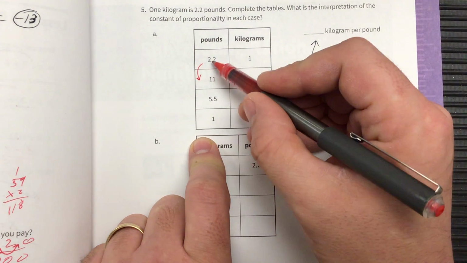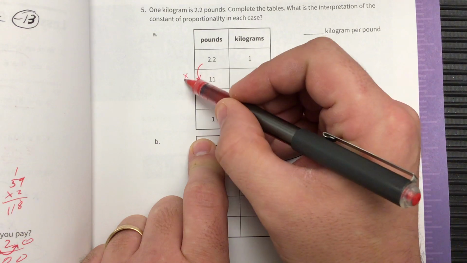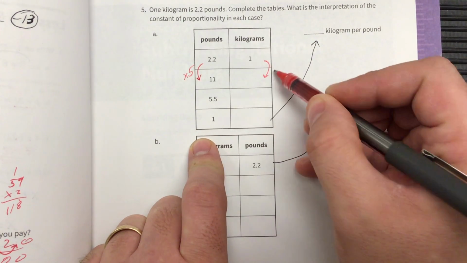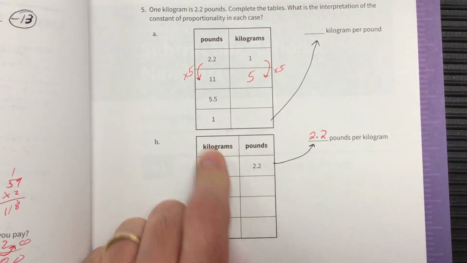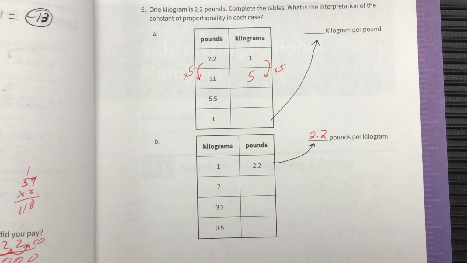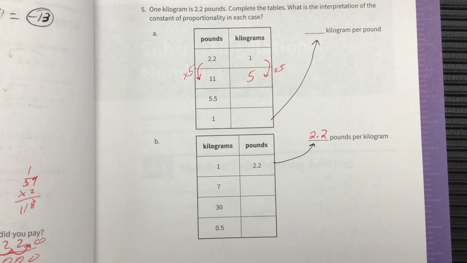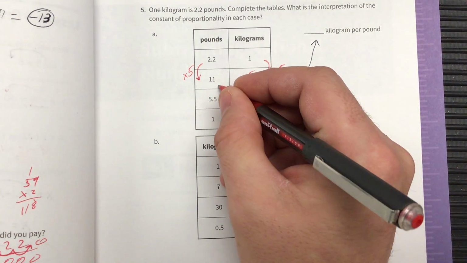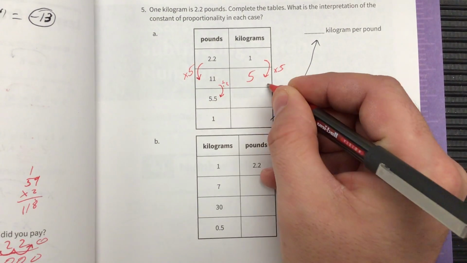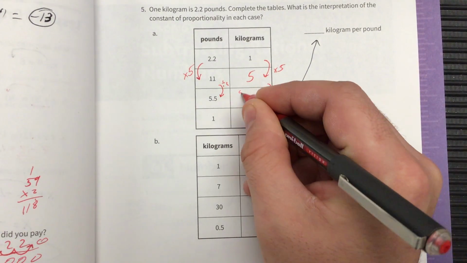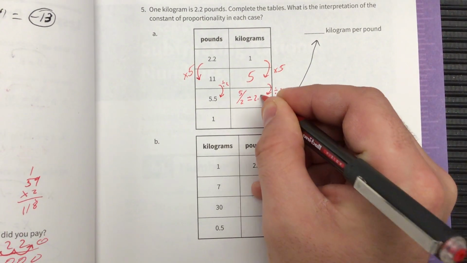That's fine. 2.2 times, I believe it's 5, is 11, so I can do the same to this one. How about from 11 to 5.5? Yep. How'd you get there, though? Divide by 2? 5 divided by 2? 5 over 2 or 2.5, yes.